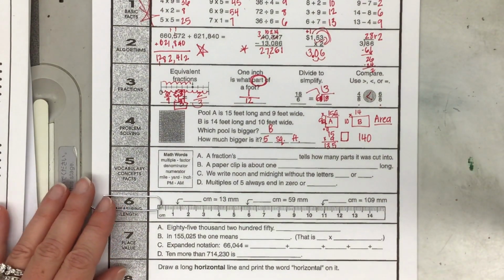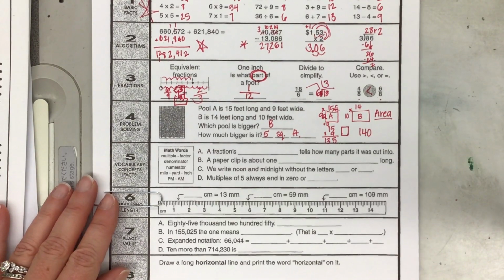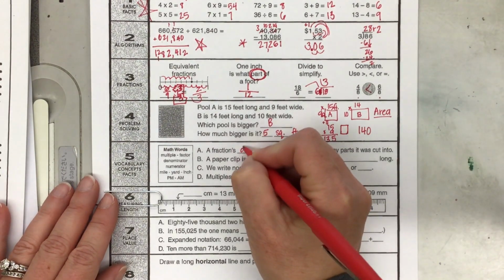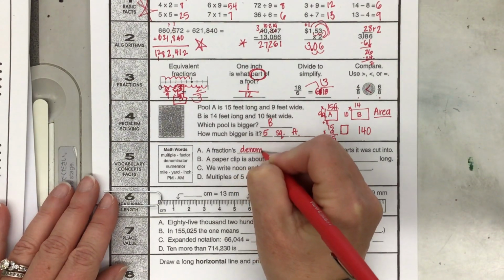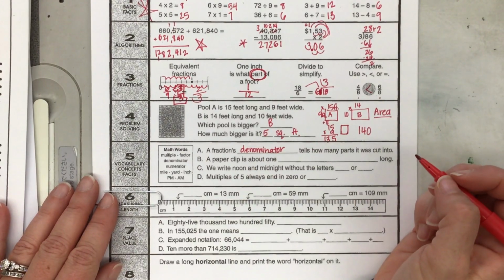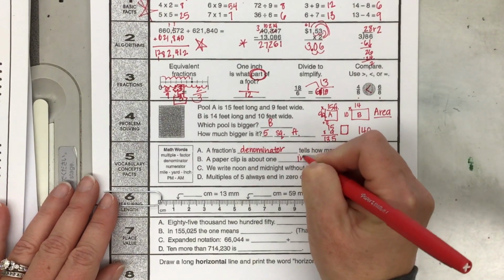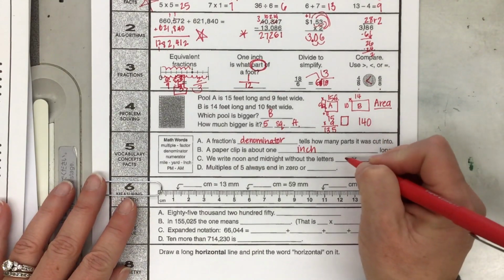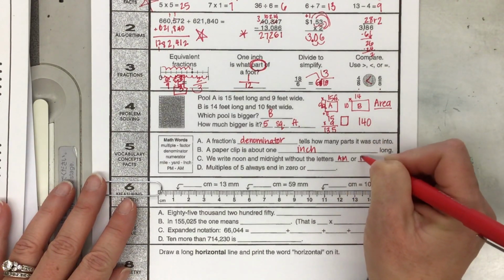Okay, a fraction's blank tells how many parts it was cut into. What'd you write? Denominator. Yep, we talked about that, didn't we? A paper clip is about 1 inch long. We write noon at midnight without the letters AM or PM. Yeah, these are our time.